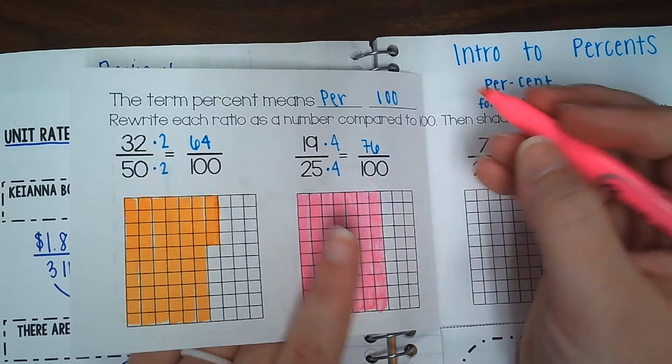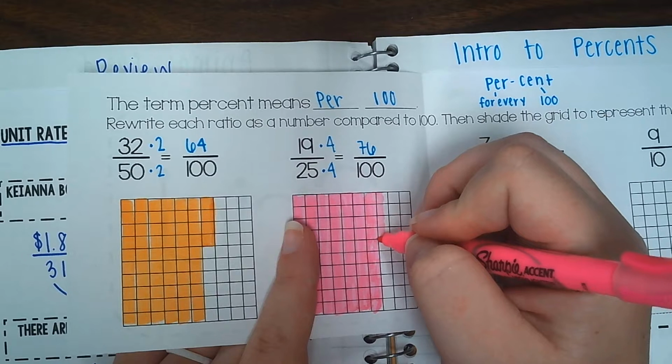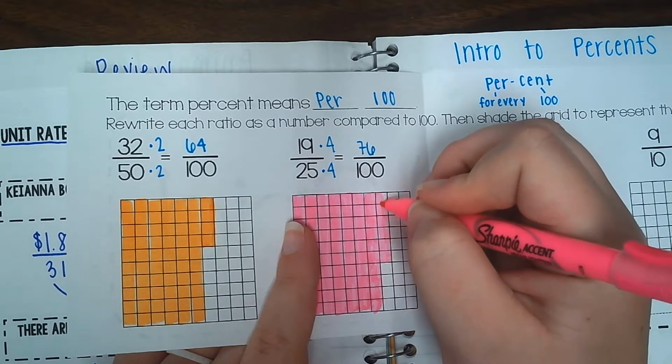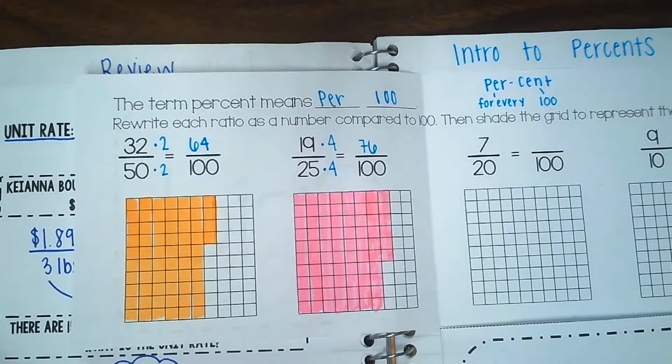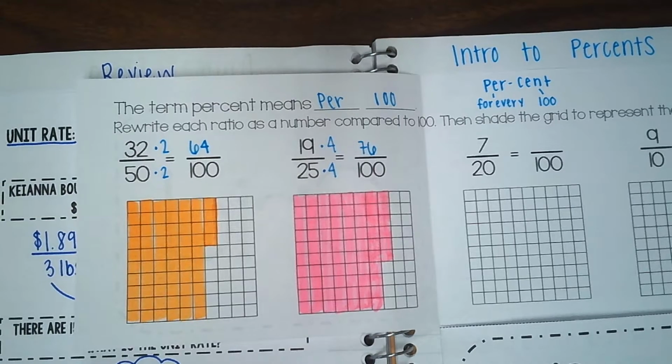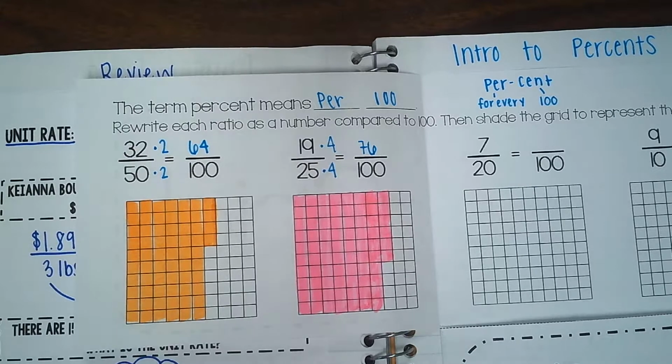And 6 of the next one. Okay, so that's 76%.